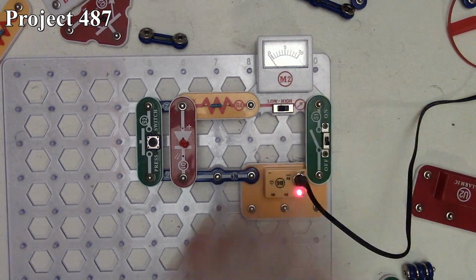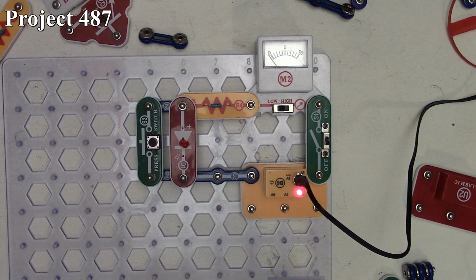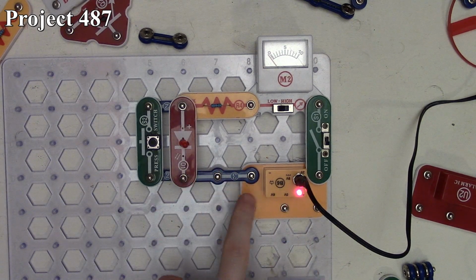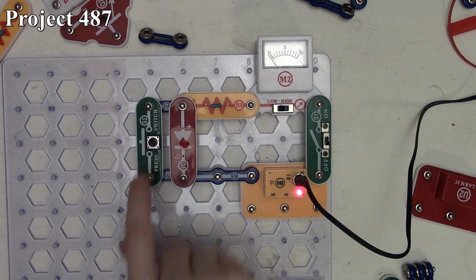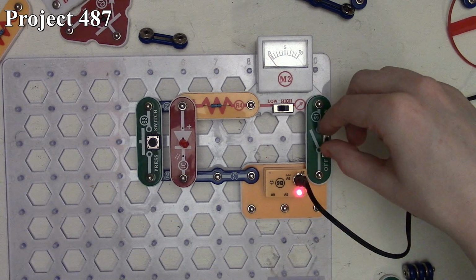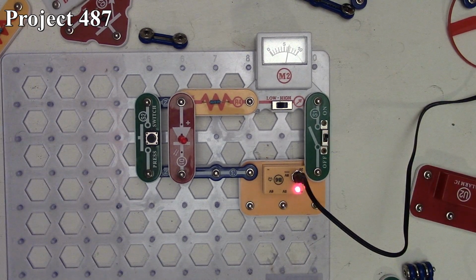We have our meter set to the low setting, being limited by our 10,000 ohm resistor, which is going through our red LED. And then we have our press switch here to help bypass it, so we can illustrate how LED voltage drop works. So we turn on the circuit, and we get to about 6 milliamps of current according to the meter there, and our LED is dimly lit there.